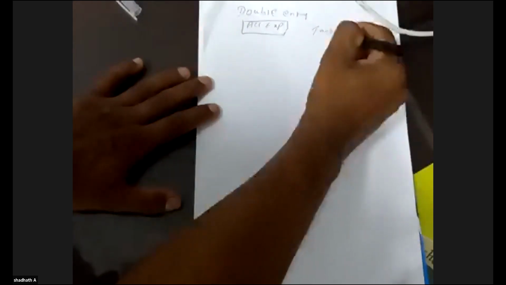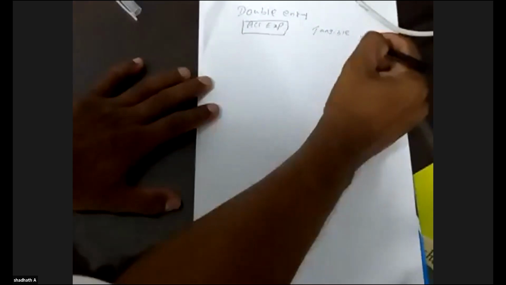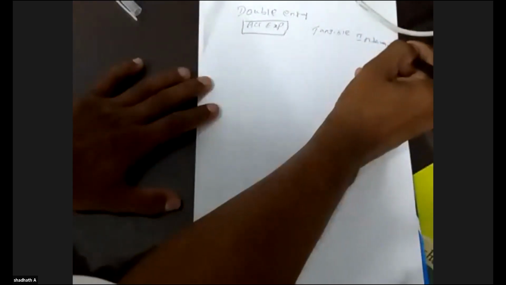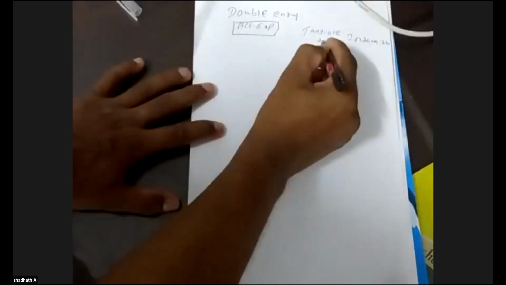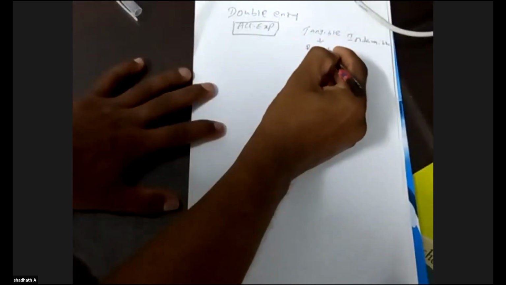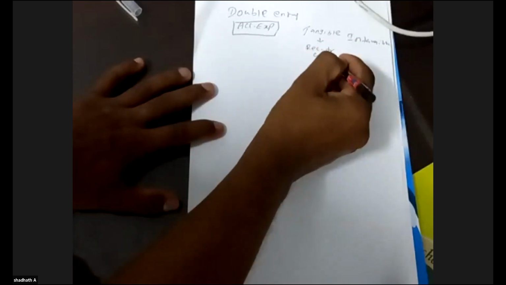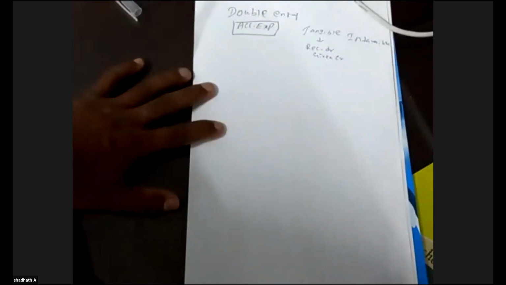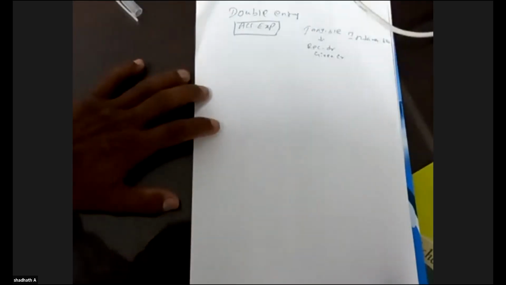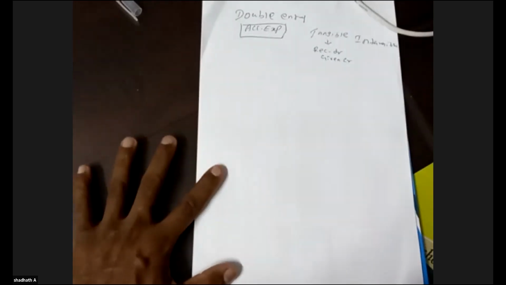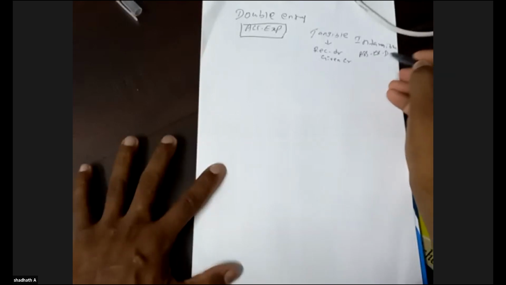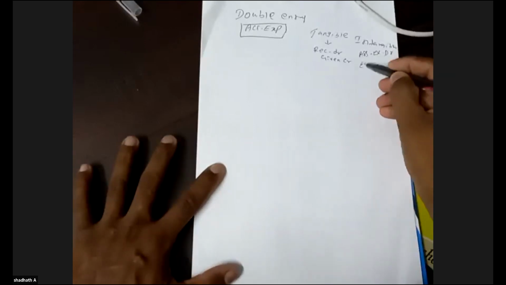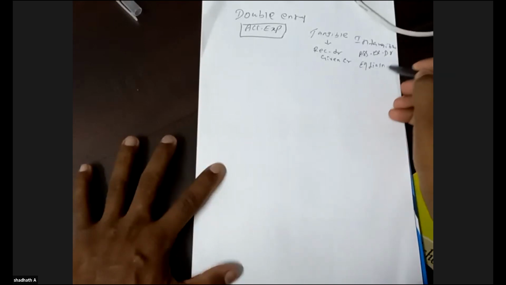Is it tangible or intangible? If it is tangible, received debit, given credit. Even last class revision we learned about this. Today grade 10 class also, we revised this area. If it is intangible, assets and expense debit, equity, liability, income, credit.